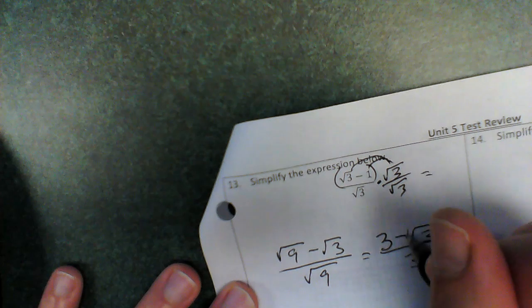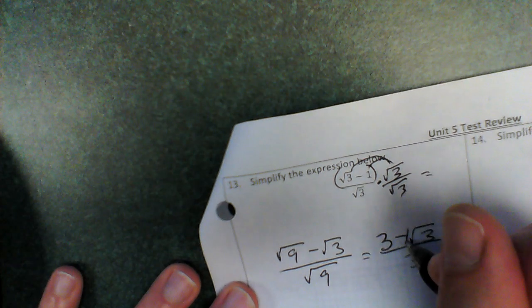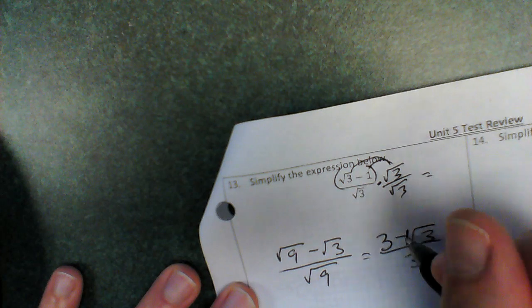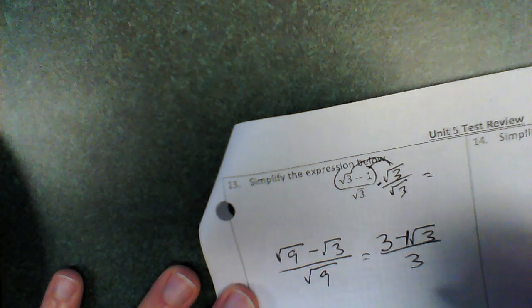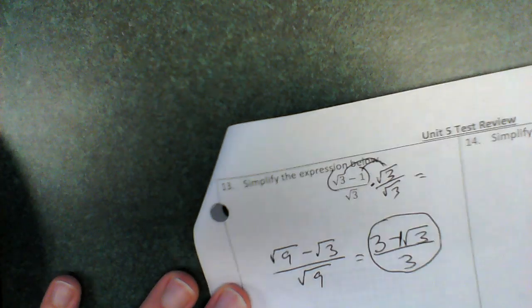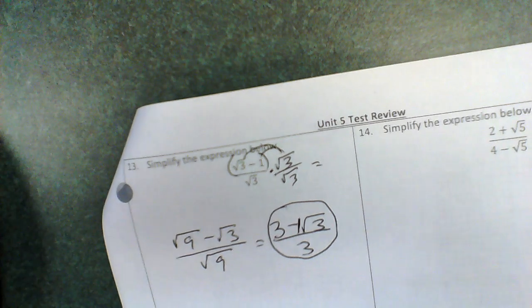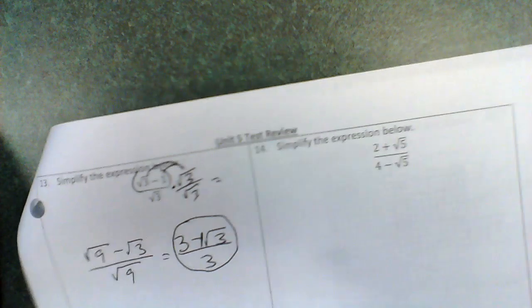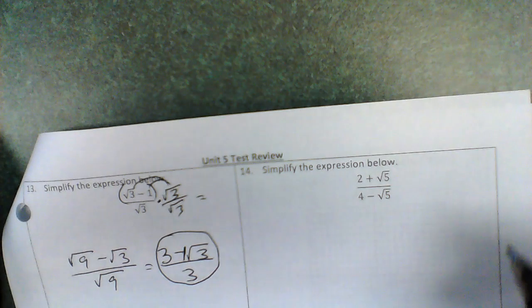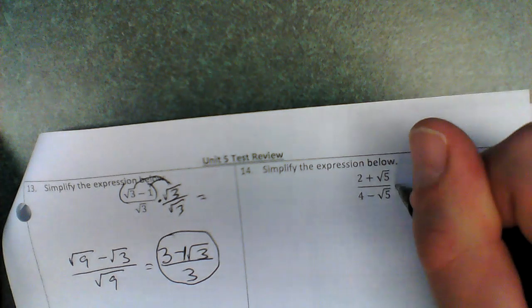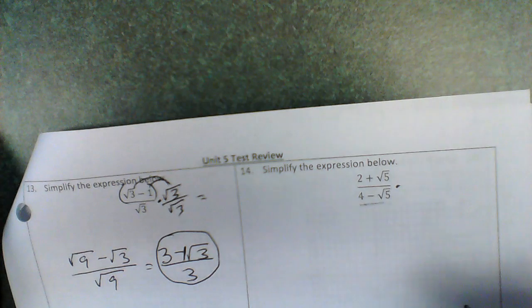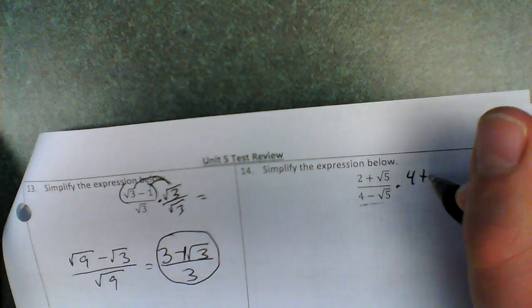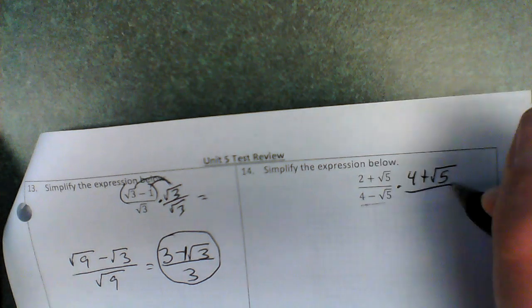Now we can't really simplify these 3's because the coefficient of the second term in the numerator is 1. 1 doesn't simplify with 3. So I will just leave it like this. The main goal is the denominator is a rational number. Now, number 14, we have a binomial denominator. With a binomial denominator, you multiply by the denominator, but switch the sign.